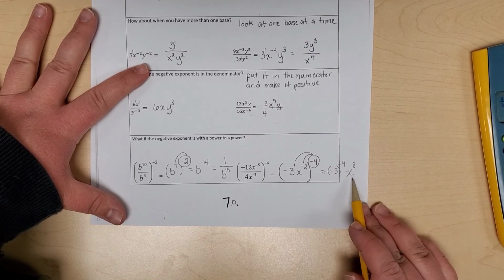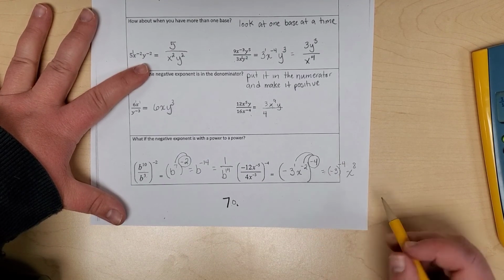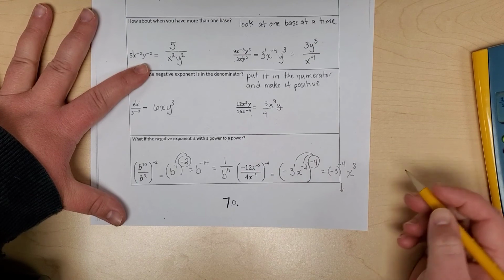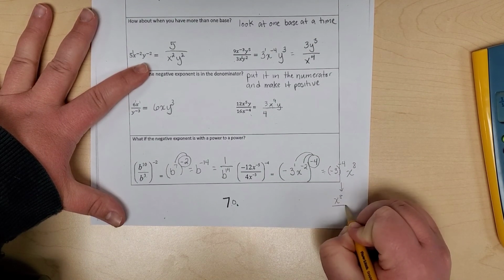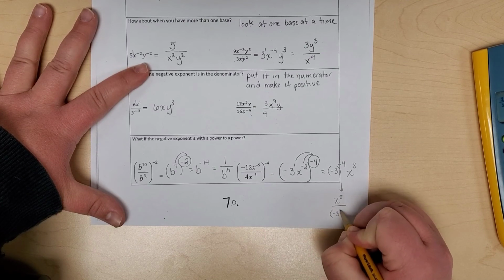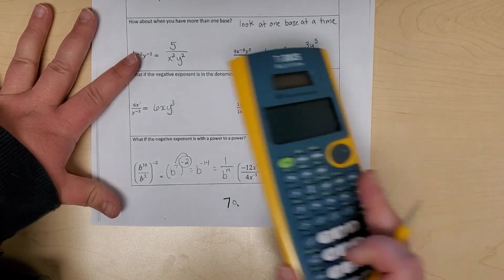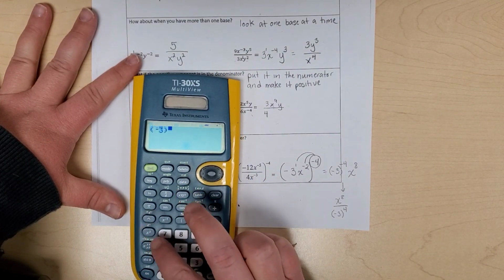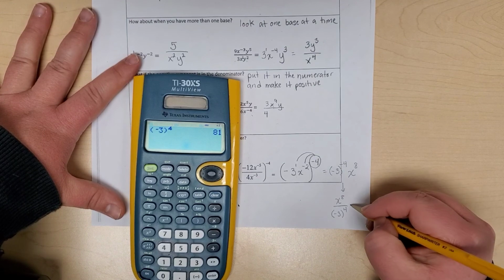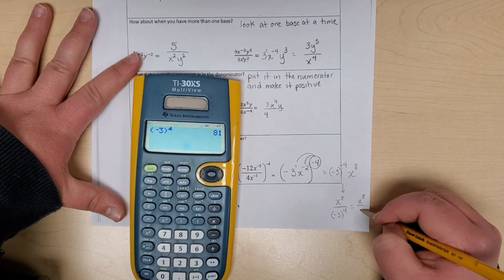Okay, my bases are different, but I have this negative exponent here, so I need to flip that to make it positive. When I do that, I end up with x to the 8th on top, and negative 3, still in parentheses, to the positive 4 on the bottom. But one more thing, I want to simplify that negative 3 to the 4th. So I'm going to make sure that negative 3 is in parentheses, and I'm going to raise it to the 4th power to get 81. So this is the same as x to the 8th over 81.